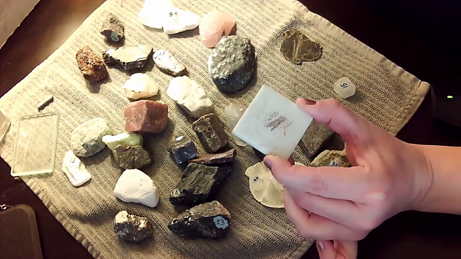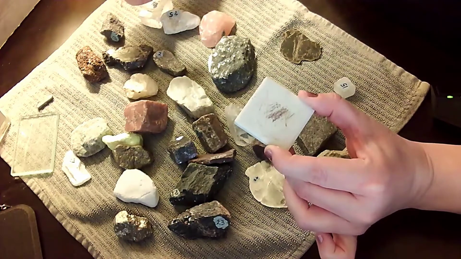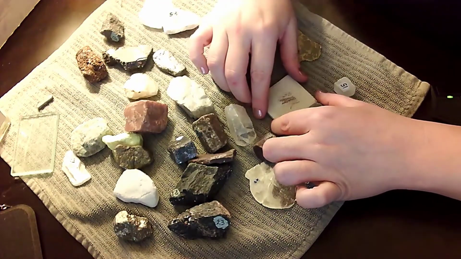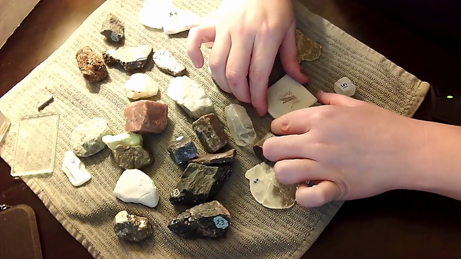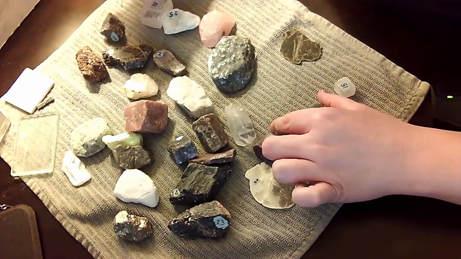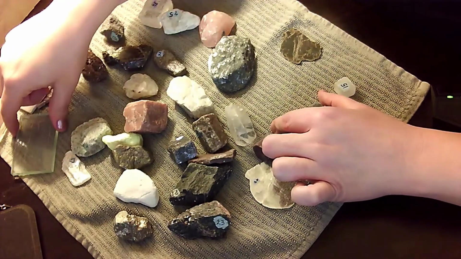So streak is really useful for identifying certain minerals and not for others. But regardless, it's one of those really distinctive properties for certain minerals. All right, so let's put that aside. And the next one we're going to talk about is a mineral's hardness.